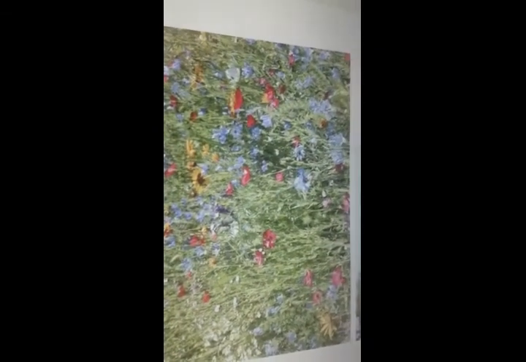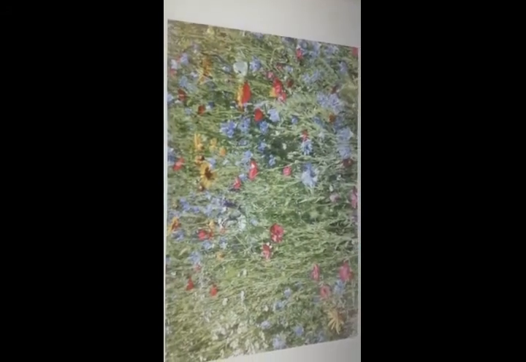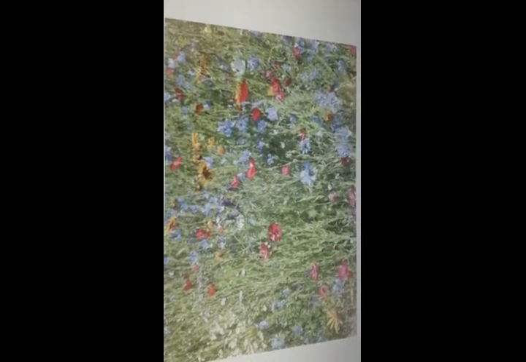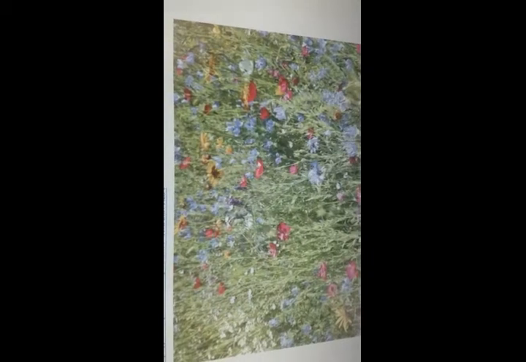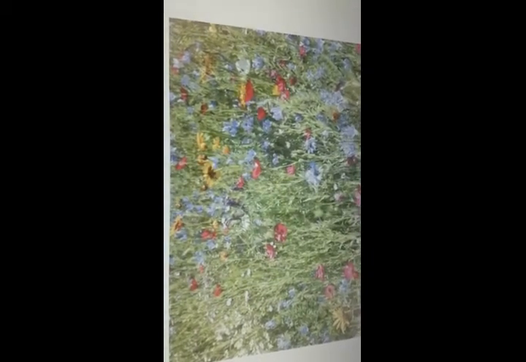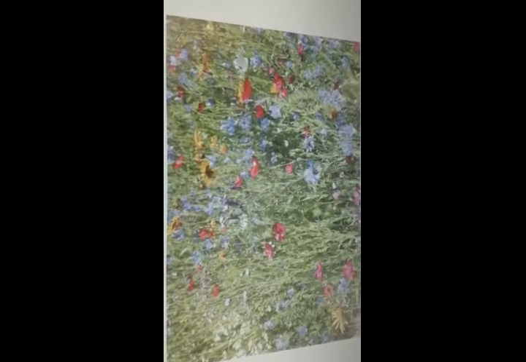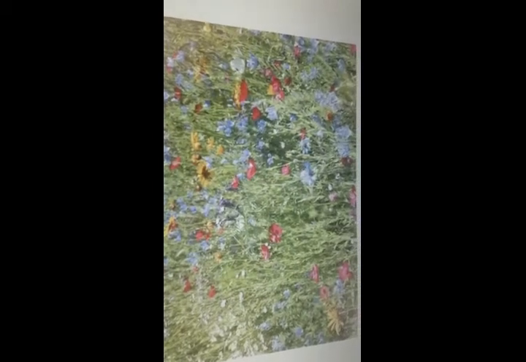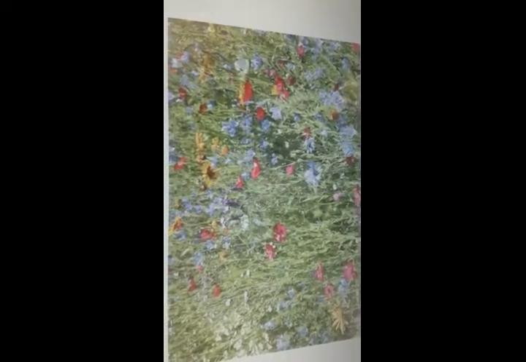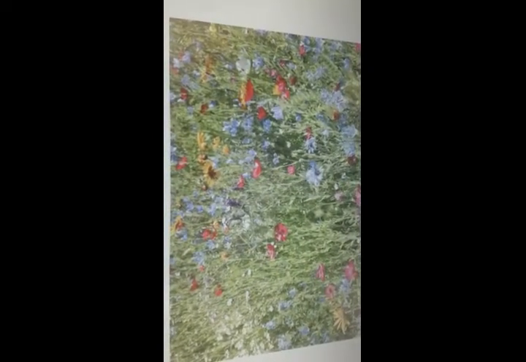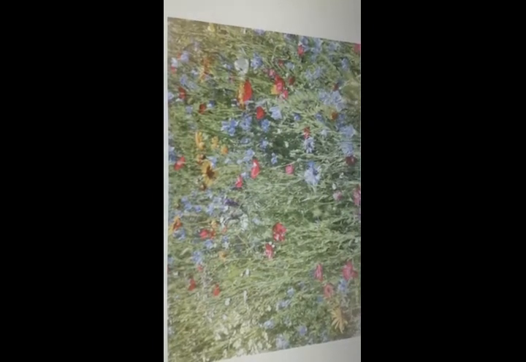Right, just before we move on to eutrophication, look at this lovely sight, a lovely wildflower meadow. You might think that in order to get all of that growing, there must be really rich soils below there, high in nutrients, especially nitrates. Nope, not a bit of it, quite the opposite in fact.